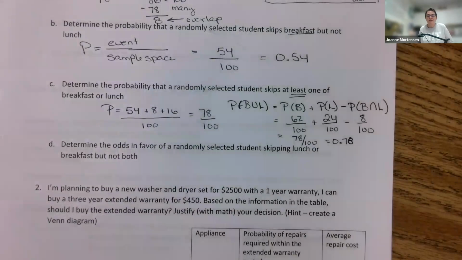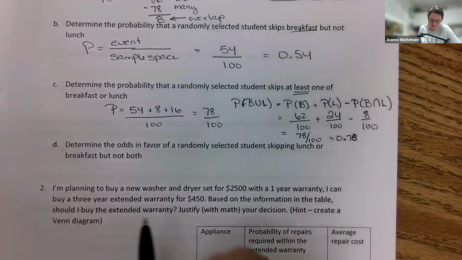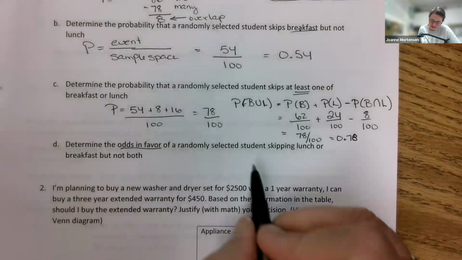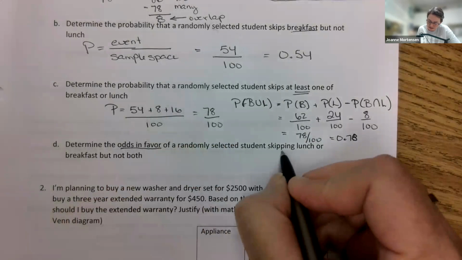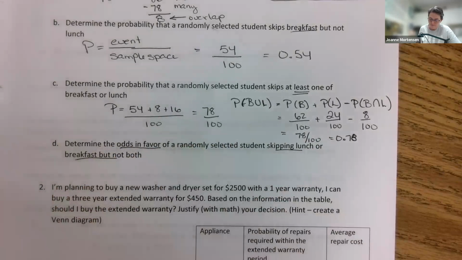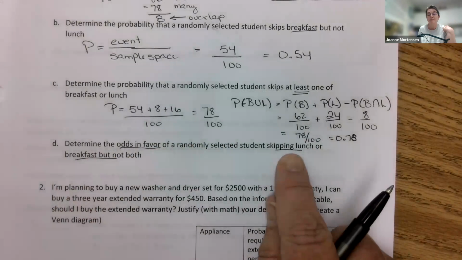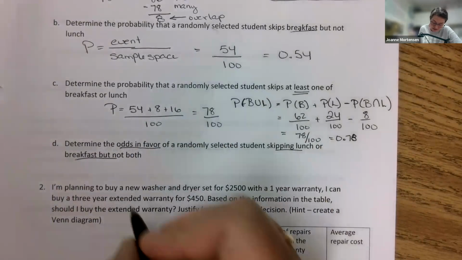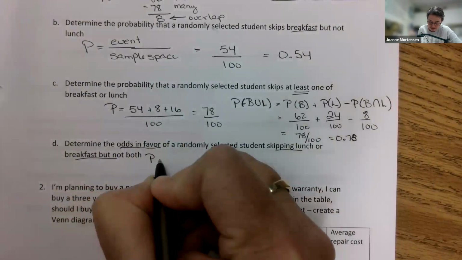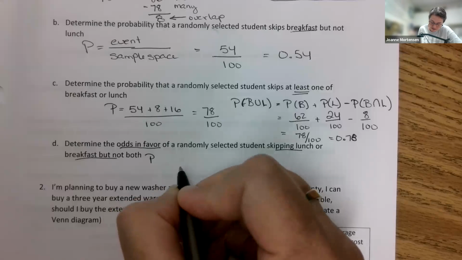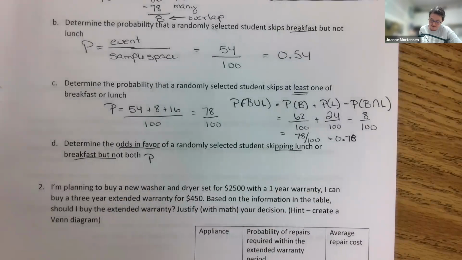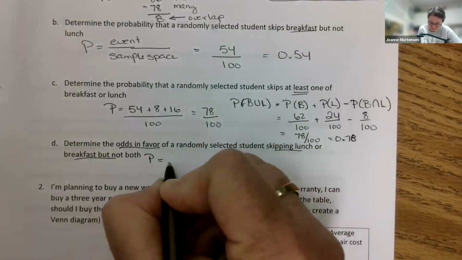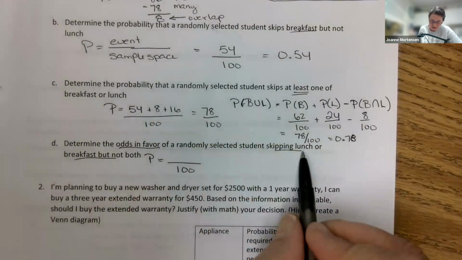Oh, an odds question. All right, determine the odds in favor of a randomly selected student skipping lunch or breakfast, but not both. All right, well, if we're going to do odds in favor, we need to find this probability first. Let's start there. So probability, I don't even know how to write that in symbols. So I'm just going to cheat. I know it's out of 100. Okay, so skipping lunch or breakfast, but not both.